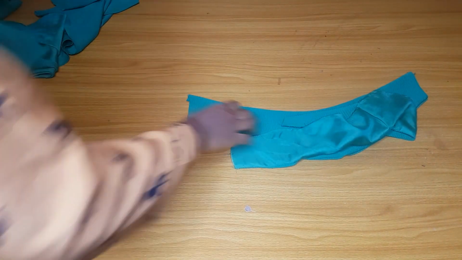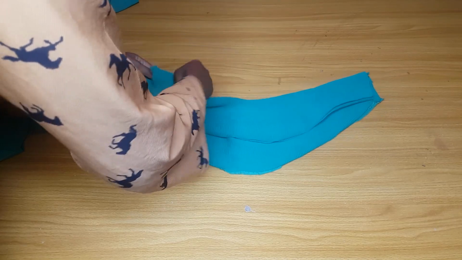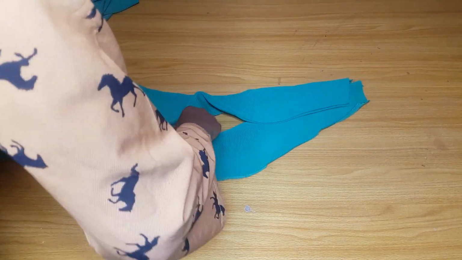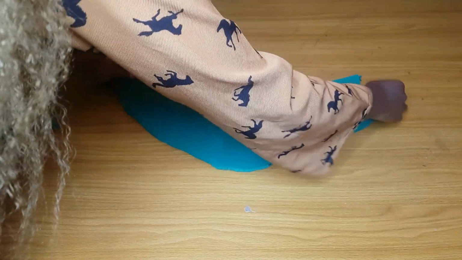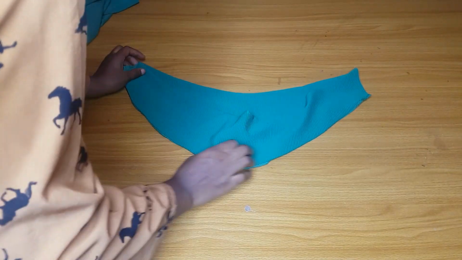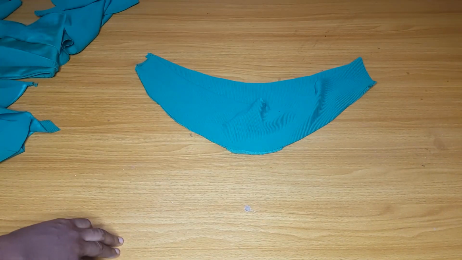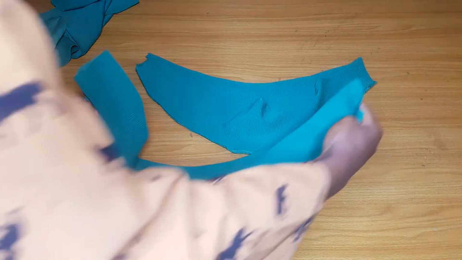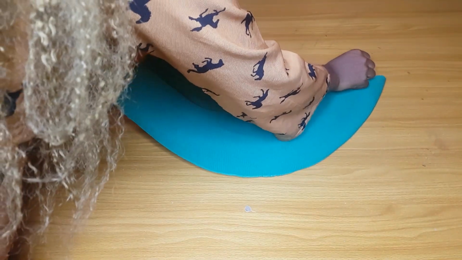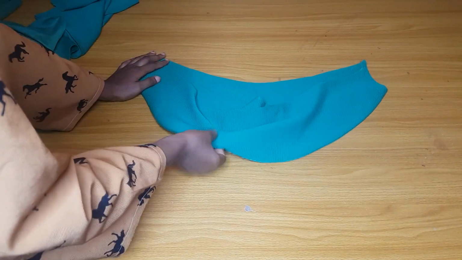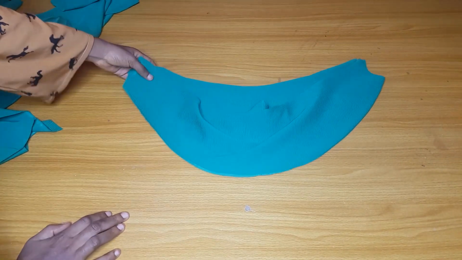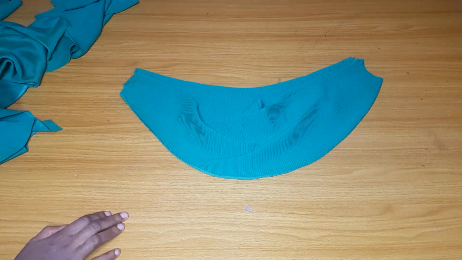Then the next thing is the sleeve. So here are the tiers, here are the drape parts. I have turned each of them with its lining. So I'll go ahead and place them together. I've placed the shortest one first, so the second one, and I'll also place the third one. So I'll go ahead and join all of them by the side.